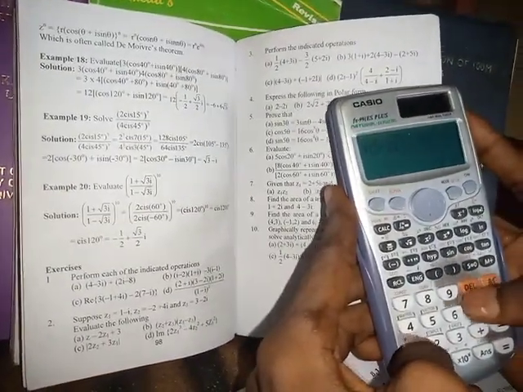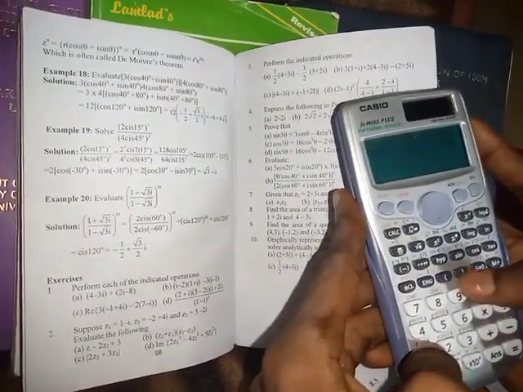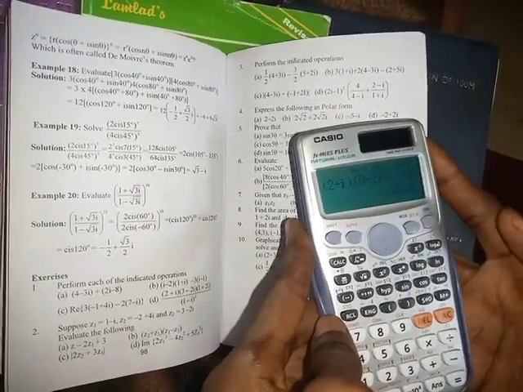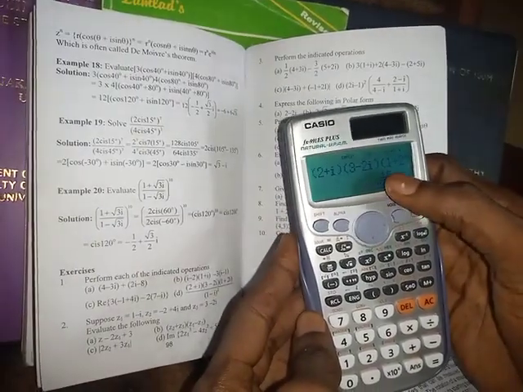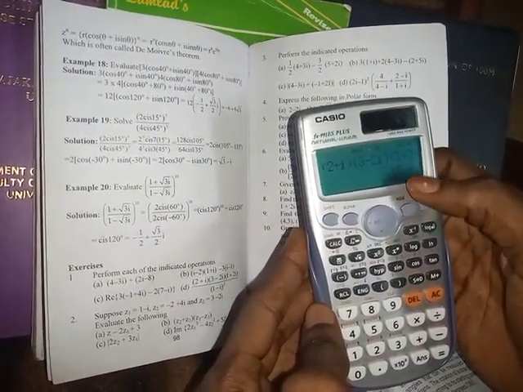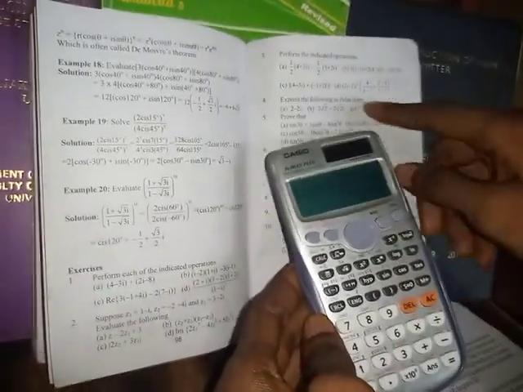Then I put it in brackets, open bracket, 1 minus I, close the bracket, all squared. I'm just going to be left with the answer. So the real part is what? The real part is minus 15 over 2, and the imaginary part is what? Plus 5.